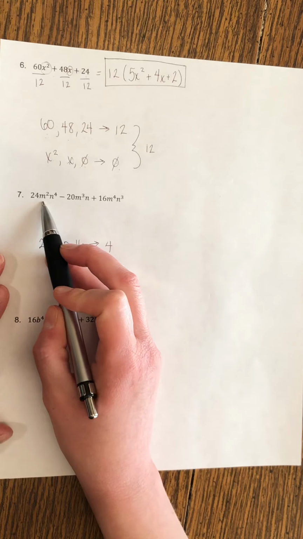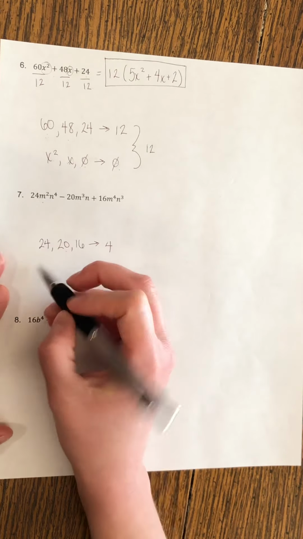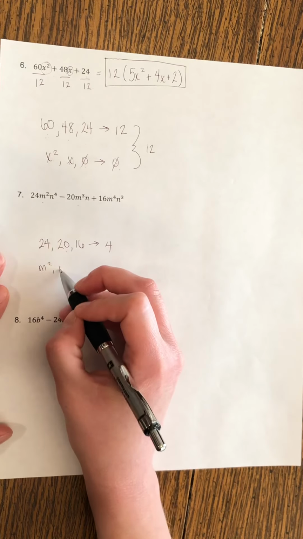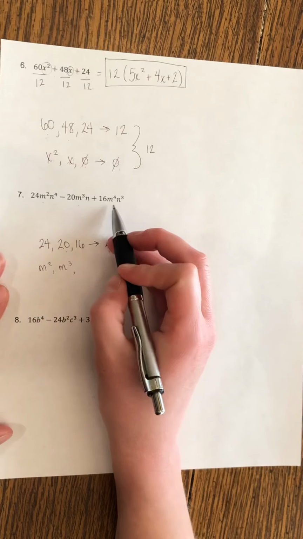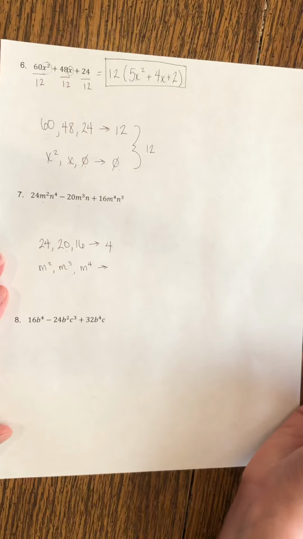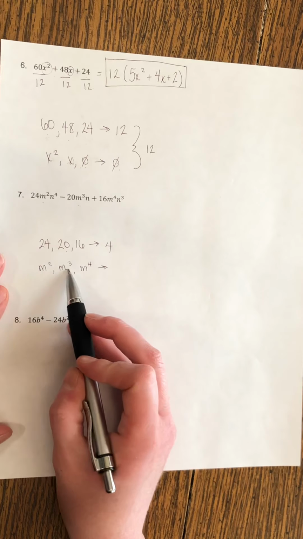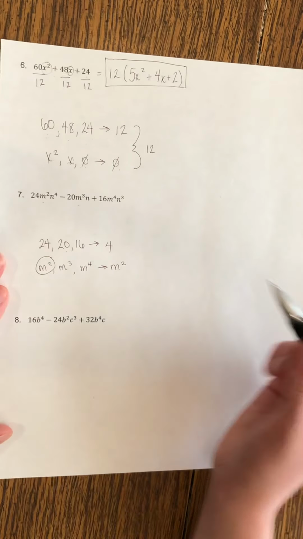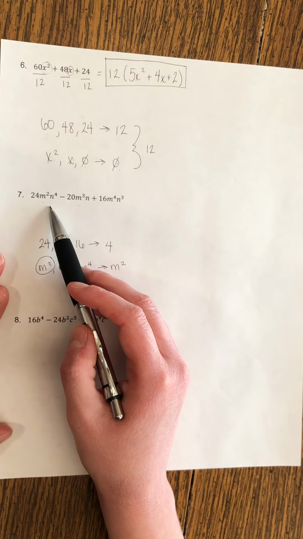So I'm going to start with the m's. The first term has an m squared. The second term has an m cubed. And the last term has an m to the 4th power. To get the GCF, I look at the exponents and choose the smallest one. But I have another set of letters I need to take a look at.